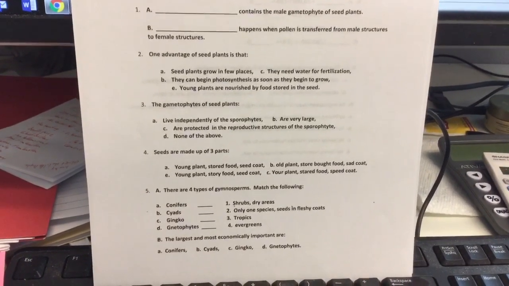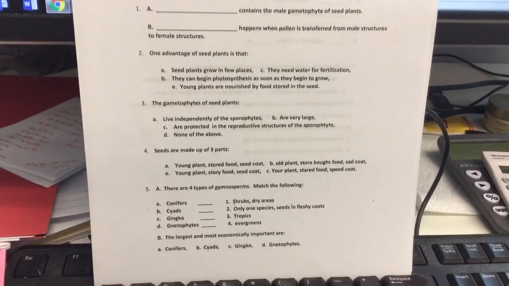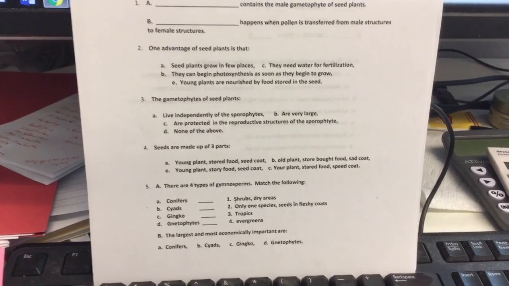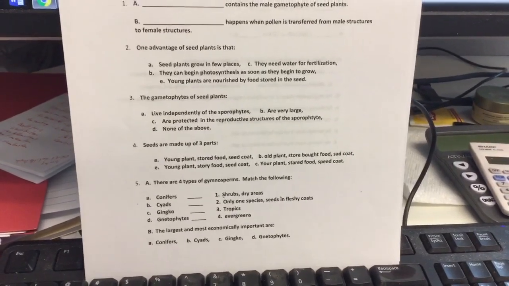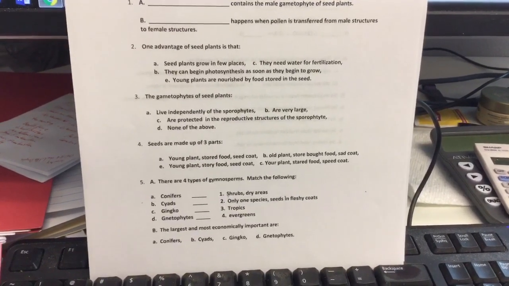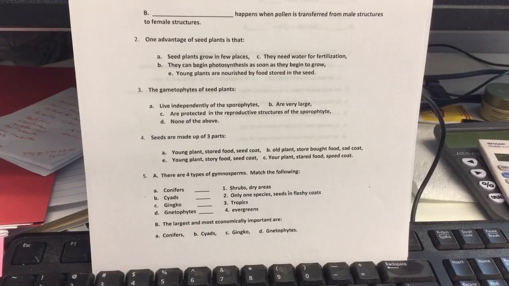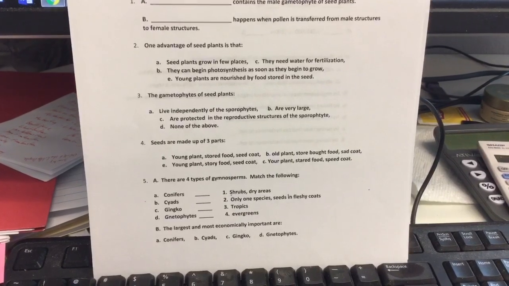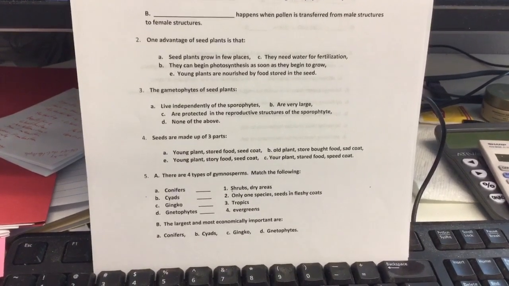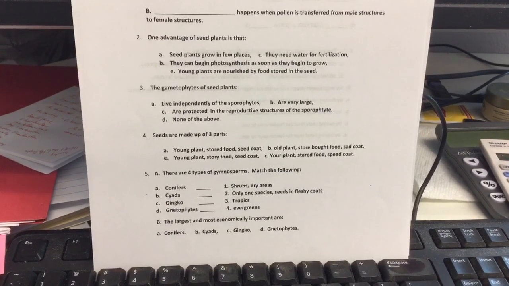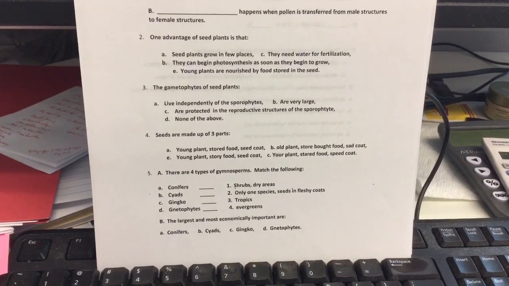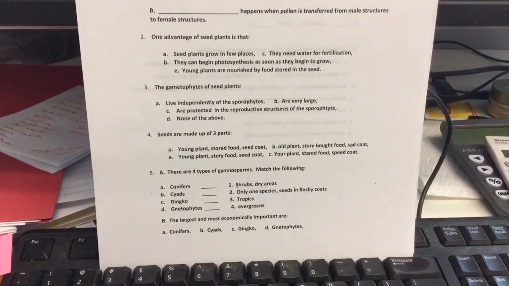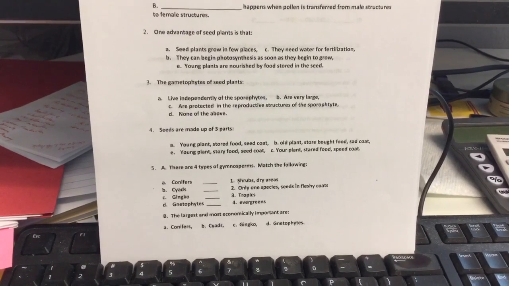Number 3, the gametophytes of seed plants. A, live independently of the sporophytes. B, are very large. C, are protected by the reproductive structures of the sporophyte. Or D, none of the above. And you can find the answer for this on page 308, or confirm the answer you chose. And the answer is C. They are protected in the reproductive structures of the sporophyte.